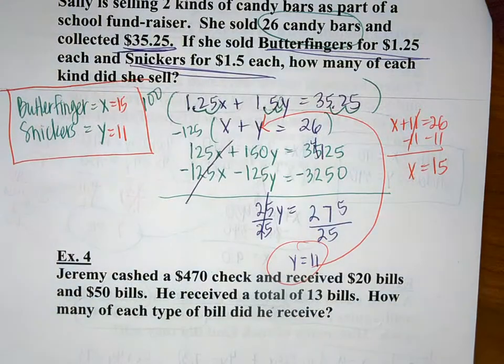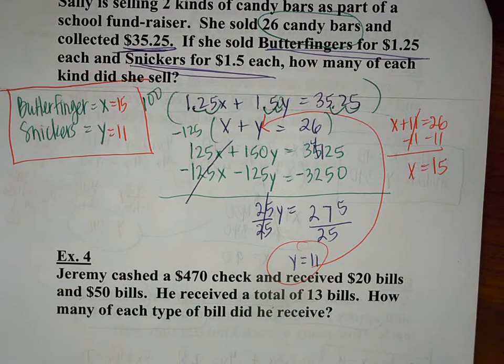What? I know, I would agree Snickers are better. I know, it's surprising results. Okay.